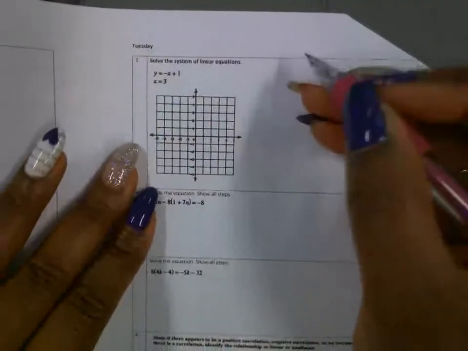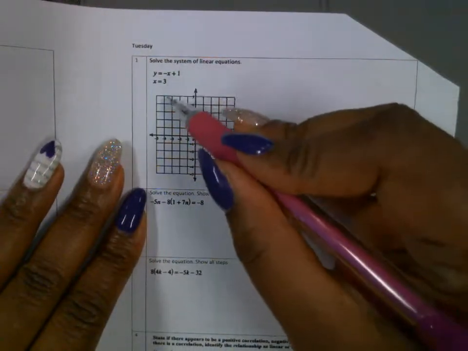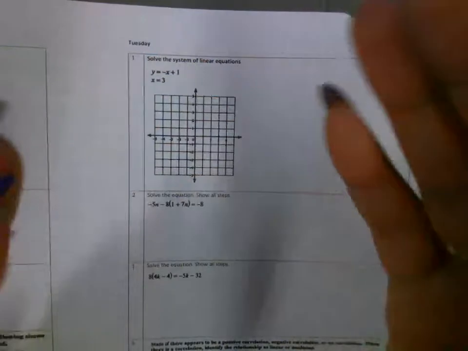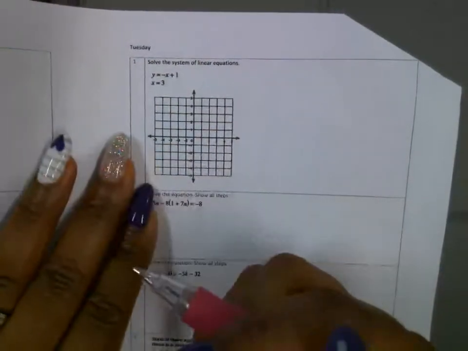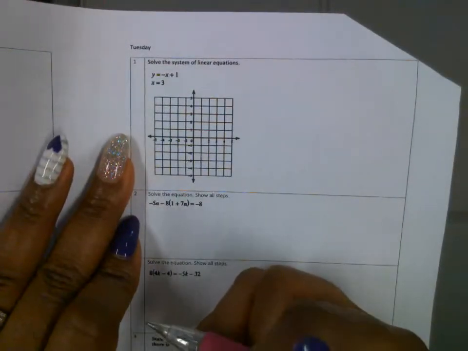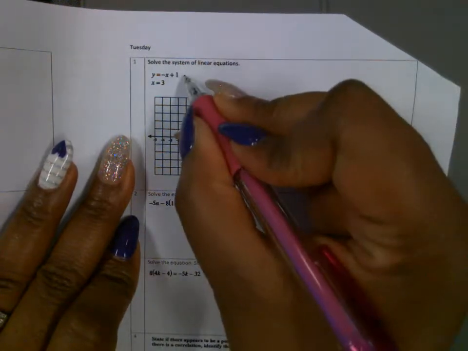Okay, so here what you're doing is graphing both of these equations to figure out where they cross each other. Wherever they cross each other is going to be the answer. So let's look at the first one.